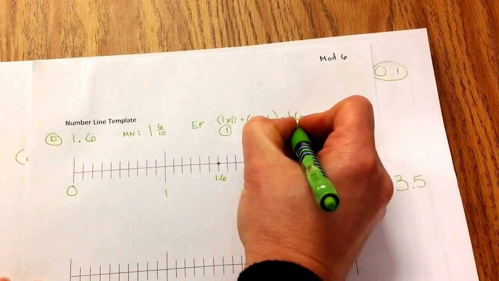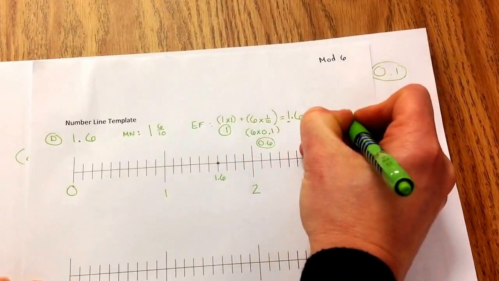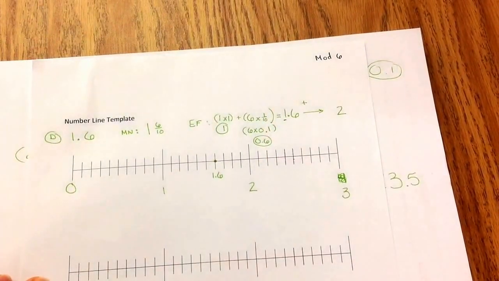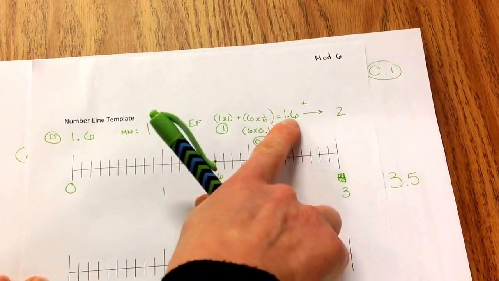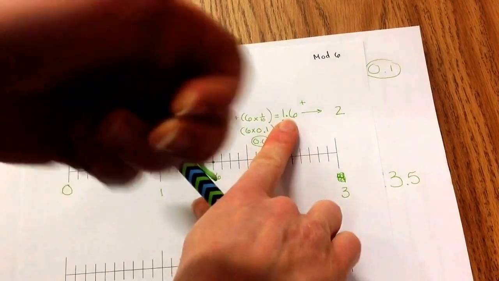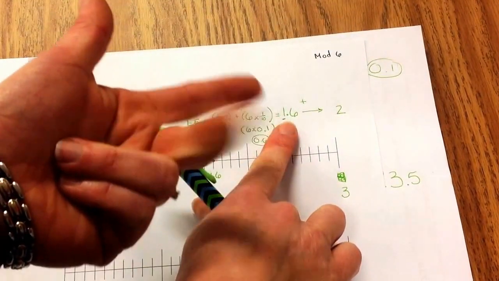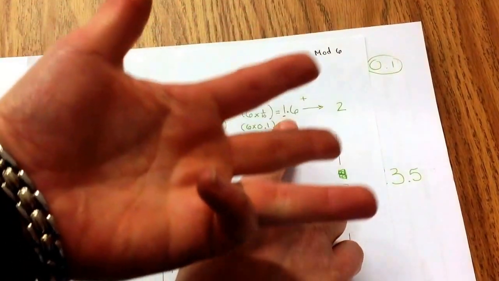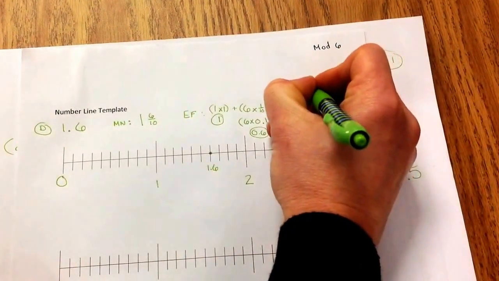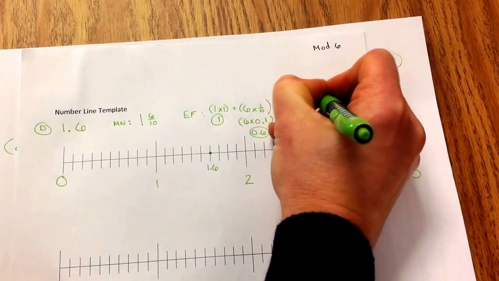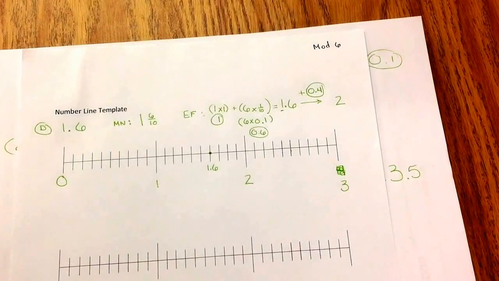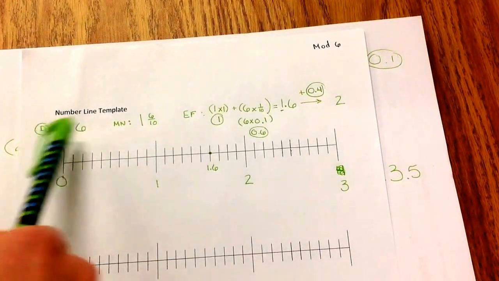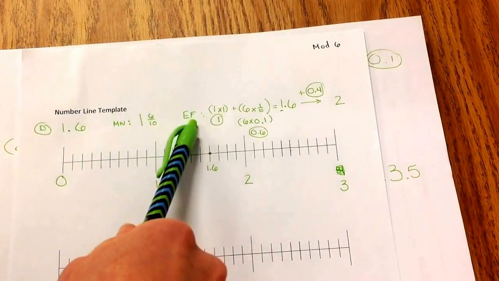Now if I asked you, what do I need to get to the next whole? The next whole would be a 2. So how do I get to 2? What do I have to add? Well, you could say 1.6, or 1 6/10, 1 7/10, 1 8/10, 1 9/10, 2. It would take 4/10 to get me to my next whole. Decimal, mixed number, expanded form.